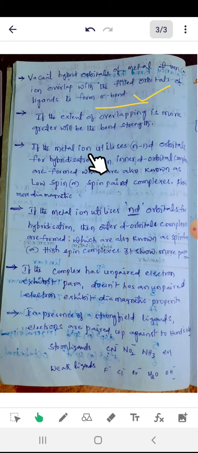If the metal ion utilizes (n-1)d orbitals for hybridization, then inner orbital complexes are formed, which are also known as low spin, spin paired complexes, and are diamagnetic in nature.